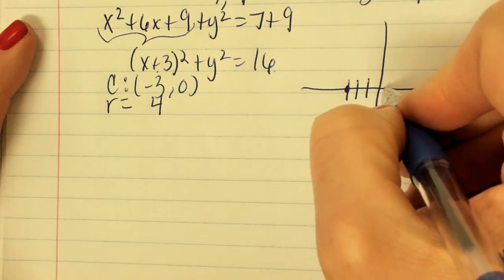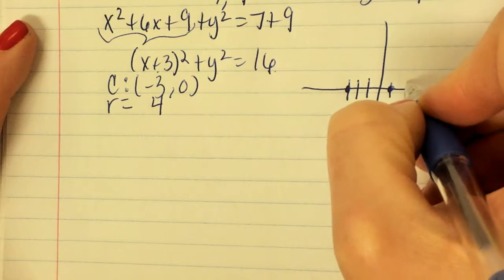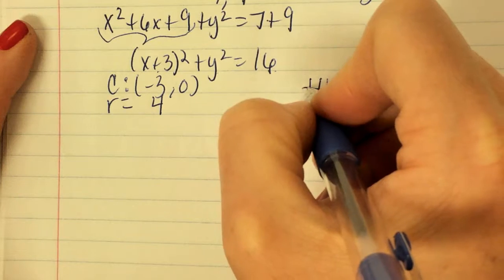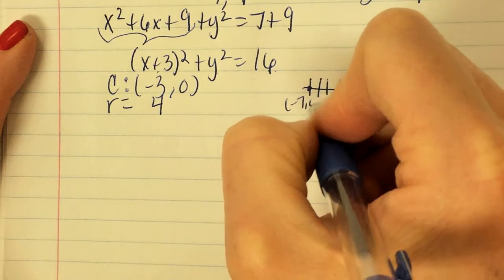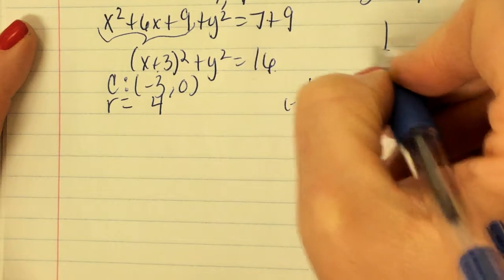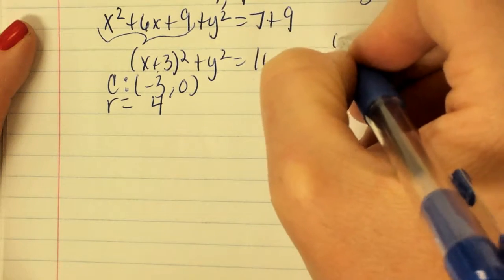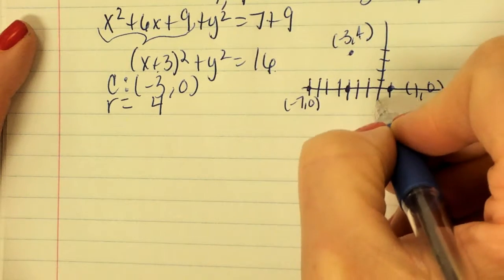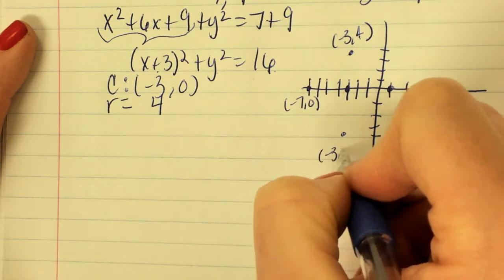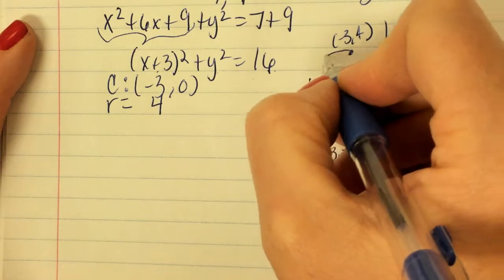I could go out 4 units to the right. That's going to put me at 1, 0. I could go out 4 units to the left. That's going to put me at negative 7, 0. From this point, I could go up 4. That's going to put us at negative 3, 4. And I could go down 4, and that's going to put us at negative 3, negative 4. Here's what the circle would look like.